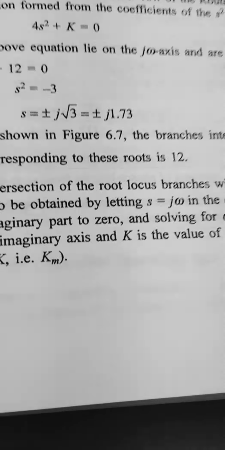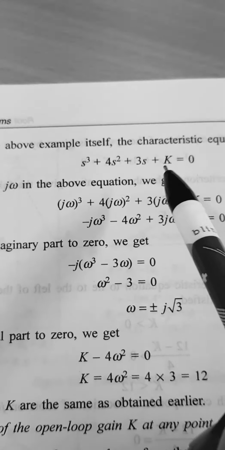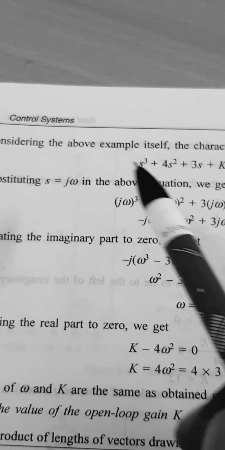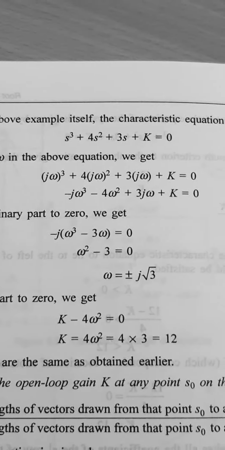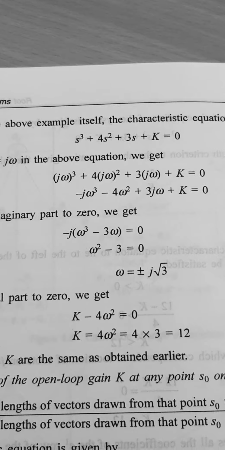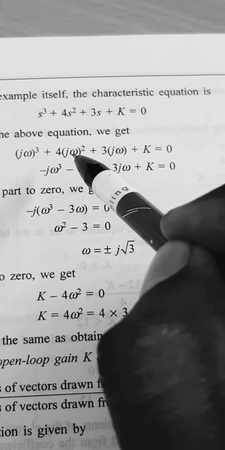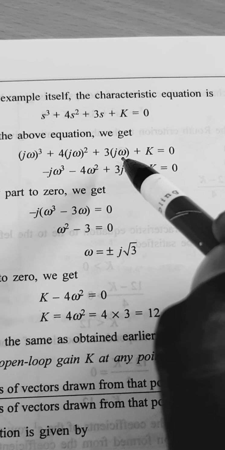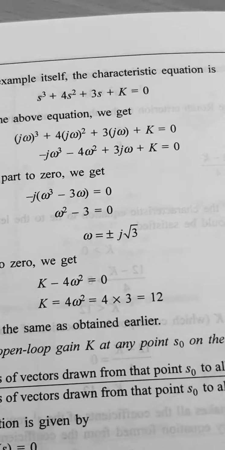I'm directly going to s cube plus 4s square plus 3s plus k. Replace s by j omega and separate the real and imaginary parts. Now, when you are substituting, (j omega) cube plus 4 (j omega) square plus 3j omega plus k is equal to 0.